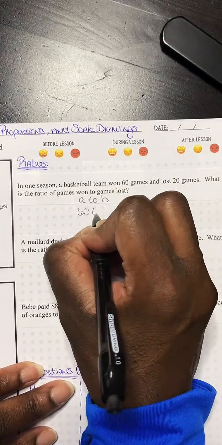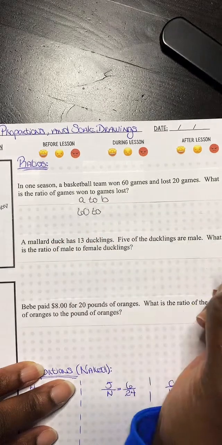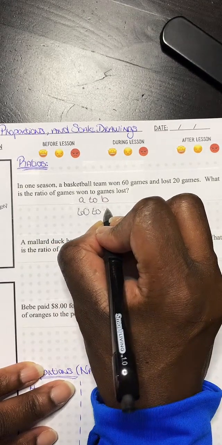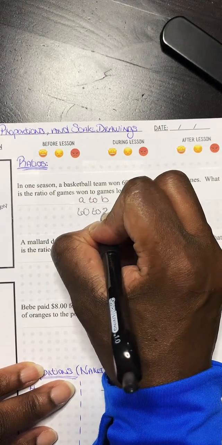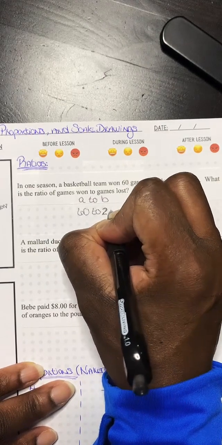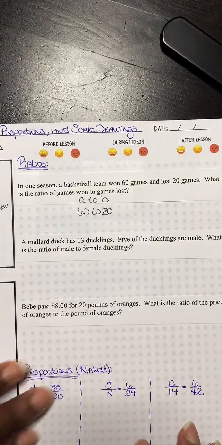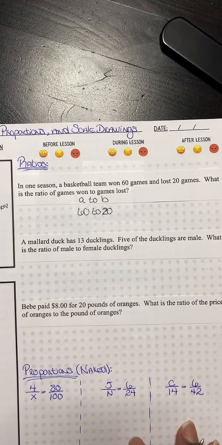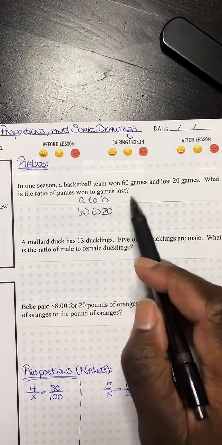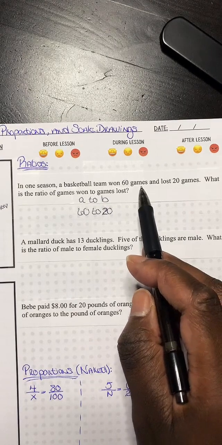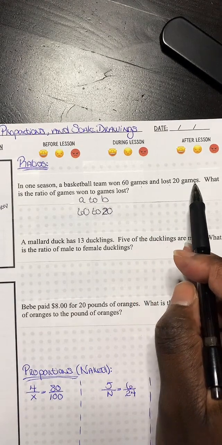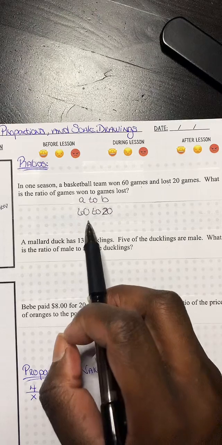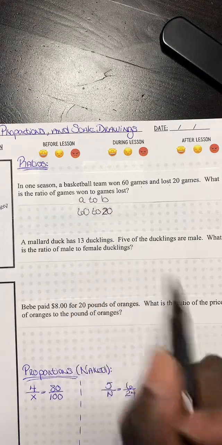How many games were lost? Okay. So we got our games that was won compared to the games that was lost. Now, we have 60 to 20.